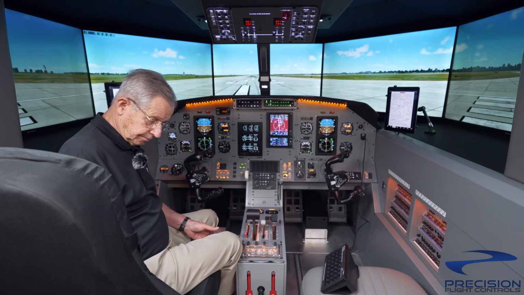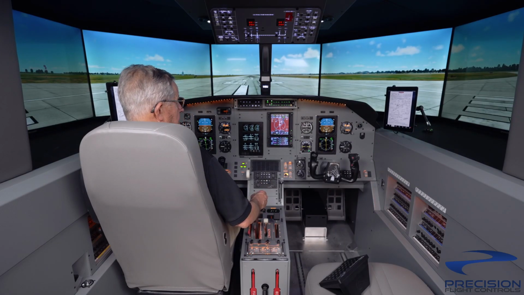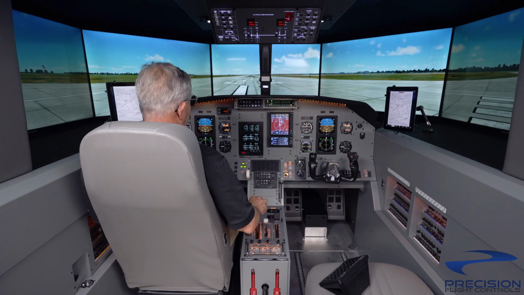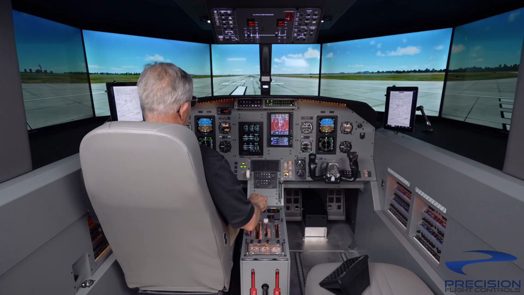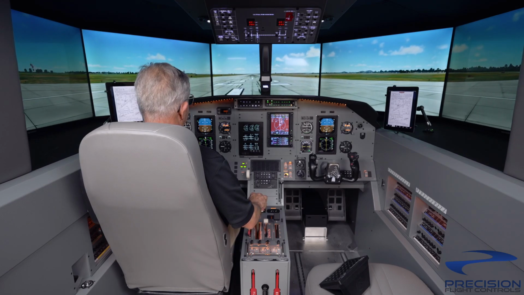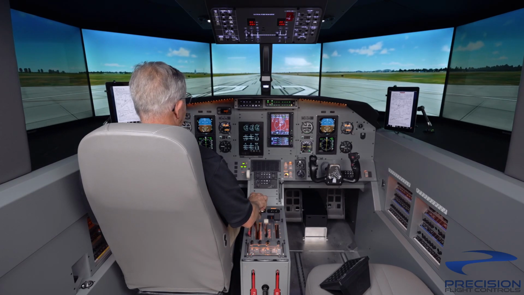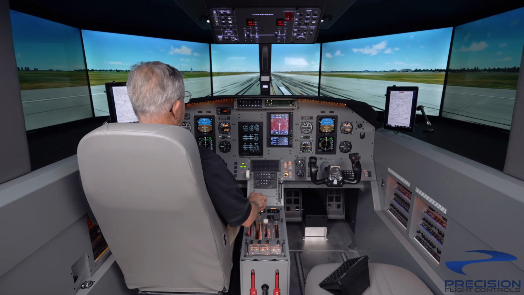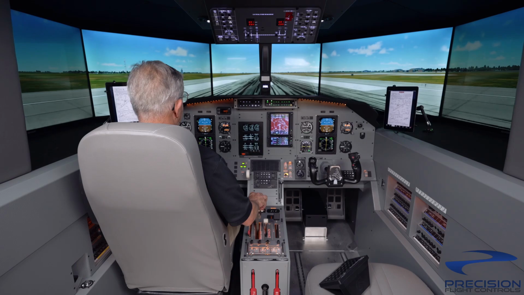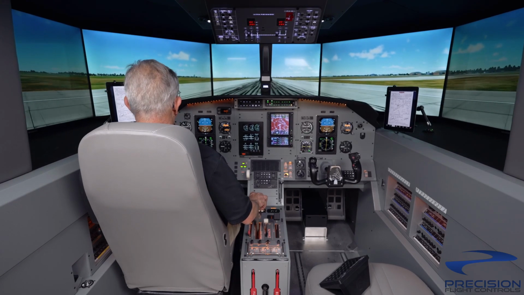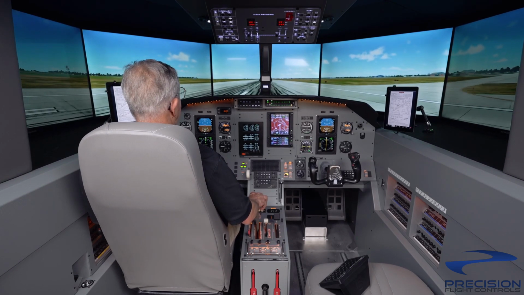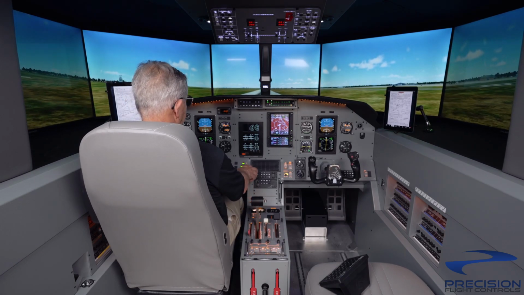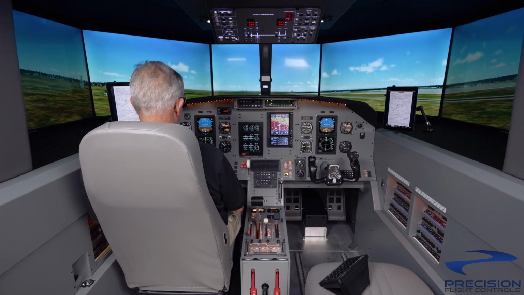First maneuver will just be a standard takeoff and traffic pattern with a landing. So we'll go ahead and advance power for takeoff. Gear's coming up.